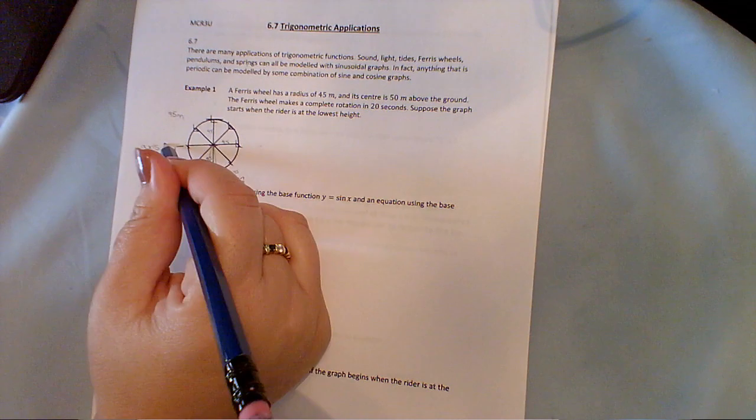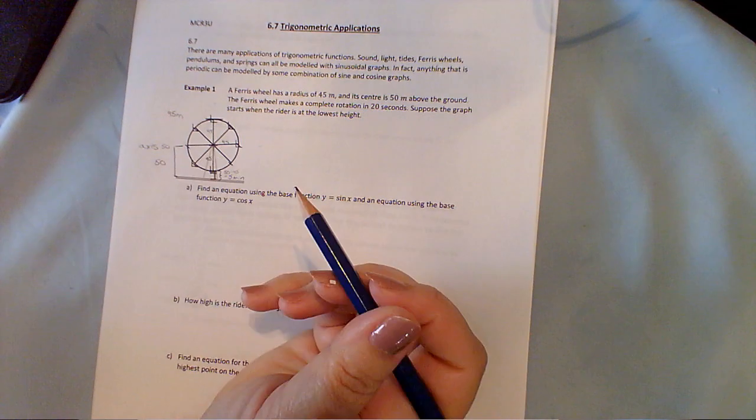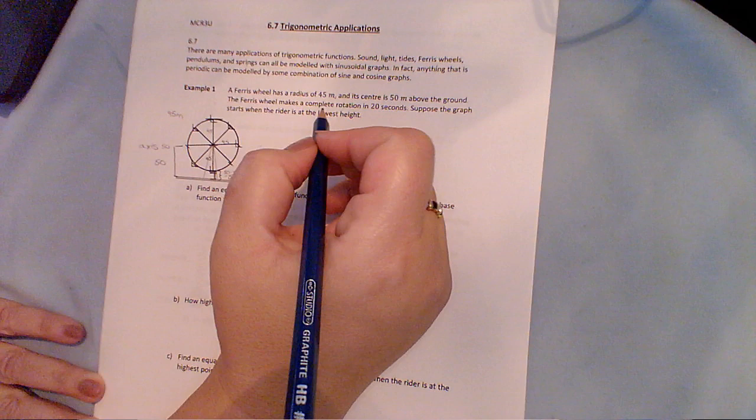So right away, we know that the axis, the midline, is at 50, the peak is at 95, and the lowest point is 5. So that right away gives me my max, my min, and my axis. So there's my A, there's my Q. Everything that I need for A and Q are right there. It also tells us something about how fast it's turning. So that tells us about the period.